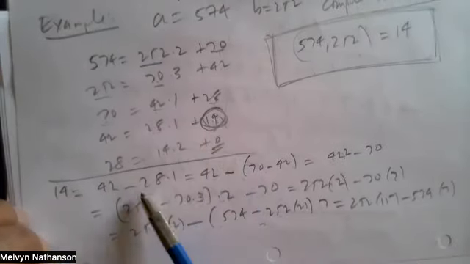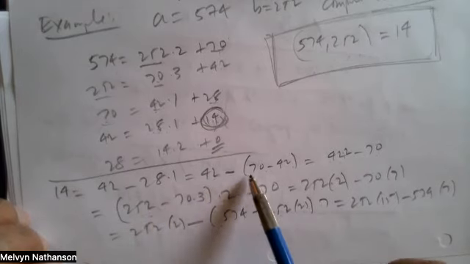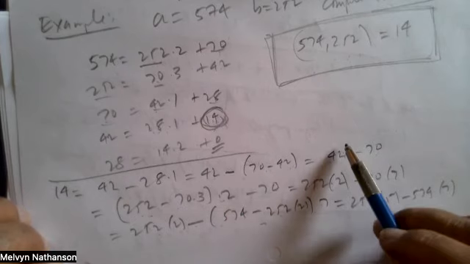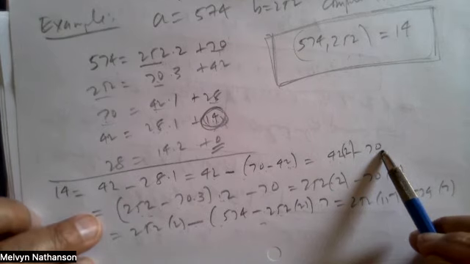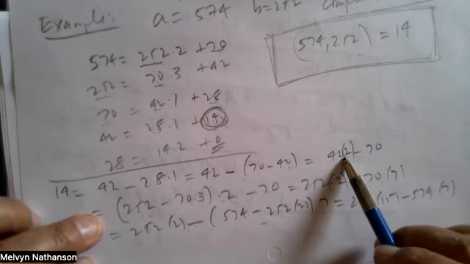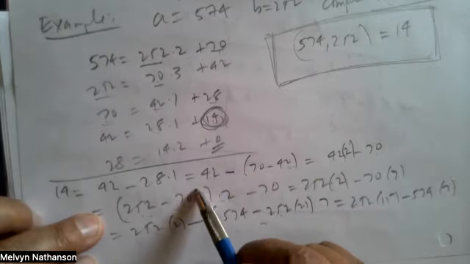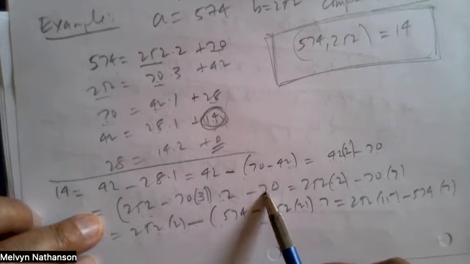So let me just double check my work. 14 is 42 minus 28. 42 minus, but 28 is 70 minus 42. So this is 42 times 2 minus 70. 42 is 252 minus 70 times 3. So it's that times 2 minus 70.